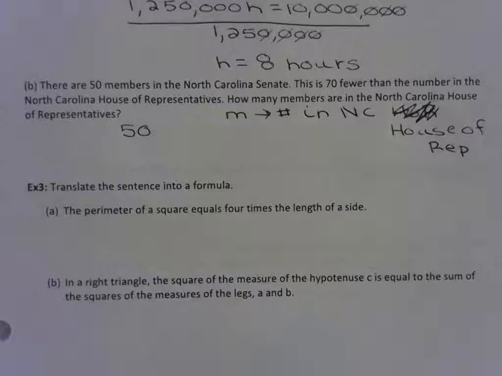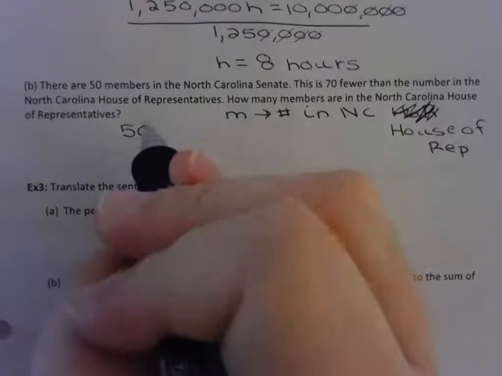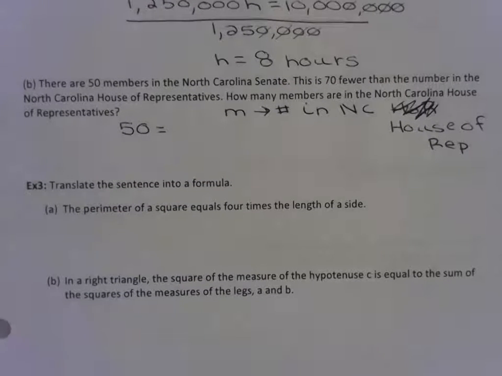50 equals. Yes, that's a hard one because you don't see that, because it's not in one sentence. But there are 50 members in the North Carolina Senate. This is referring to the 50. This is the equal sign. So 50 equals 70 fewer than the number in the North Carolina House of Representatives. And how would I represent 70 fewer than the number in the North Carolina House of Representatives?